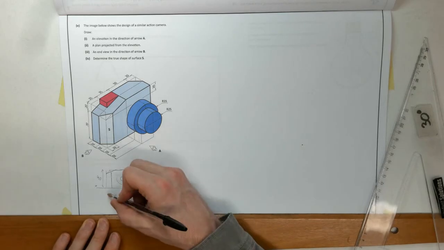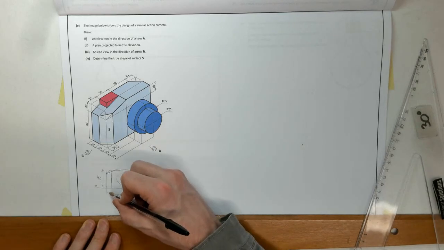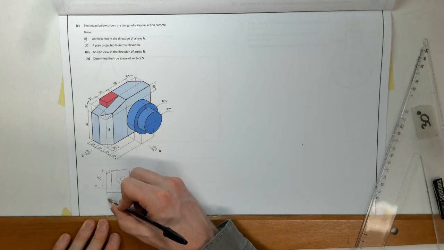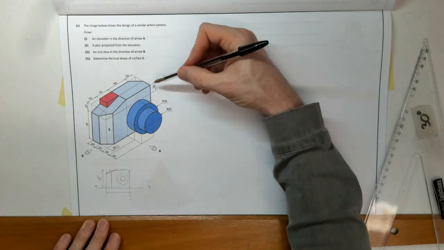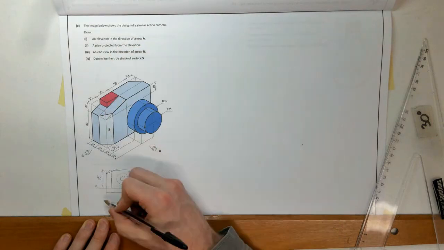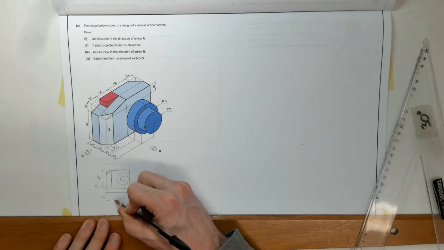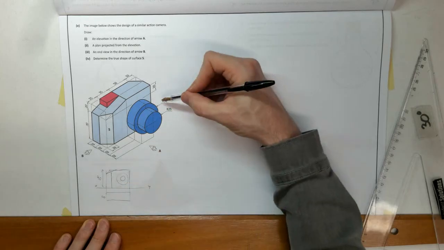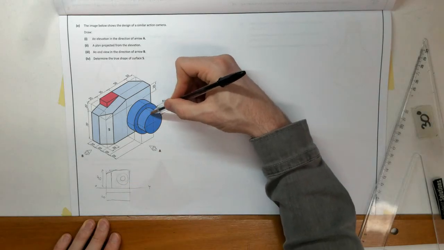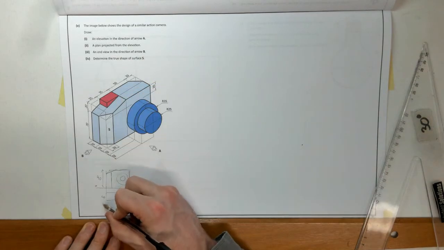Right, my plan will be underneath that, so I'll project down to show my plan. Keep a distance of about 10 or 15 mil between them, and the depth then of this is 20 plus 20, so 40 overall. And then I also have the lens coming out, which is another 20 and another 20, so that's another 40.